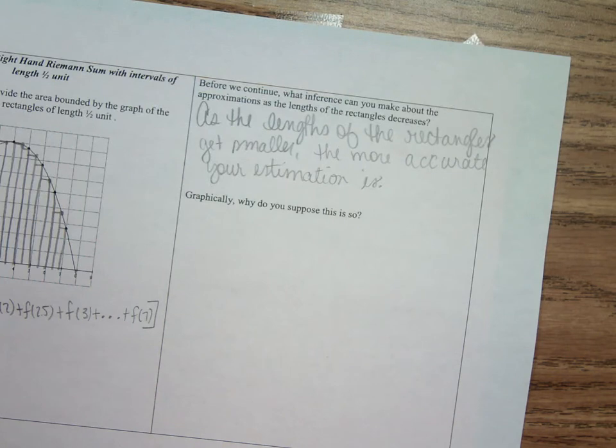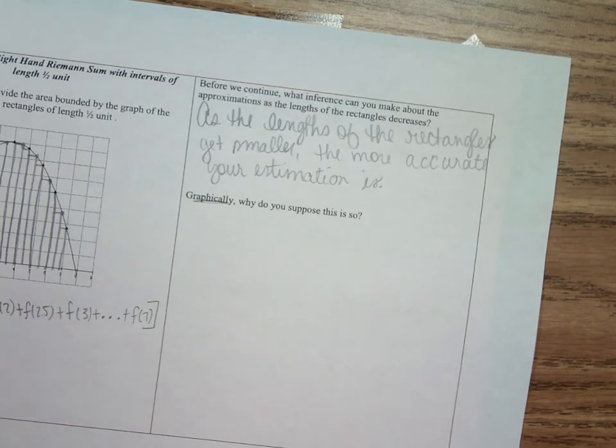All right, so graphically, why do you think this is happening? Why do you suppose this is so? Maybe more points to go by. So, I don't know how to explain it. Look on the graph. What's happening on the graph the smaller you get those rectangles? It better goes the inside. Okay, it fits better? With less of it going on the outside of the curve. It fills it better. Yeah, there's less of an overage or an underage.